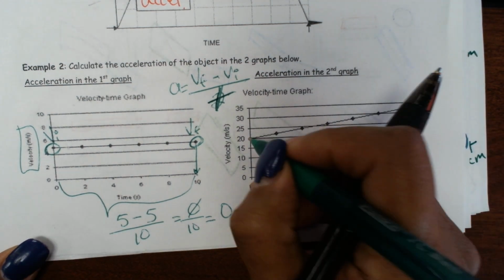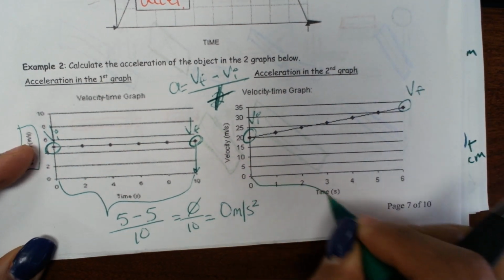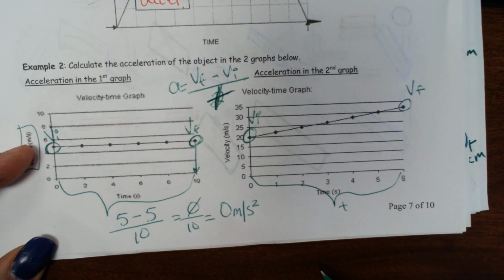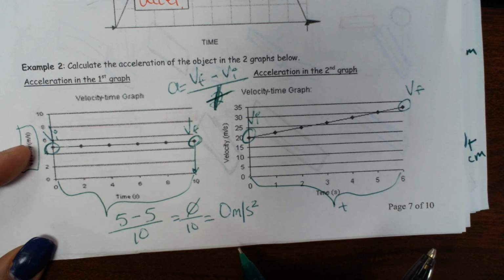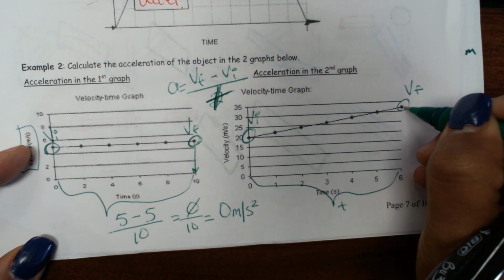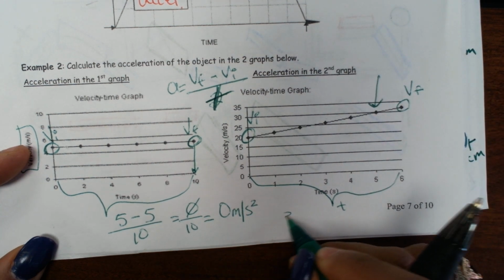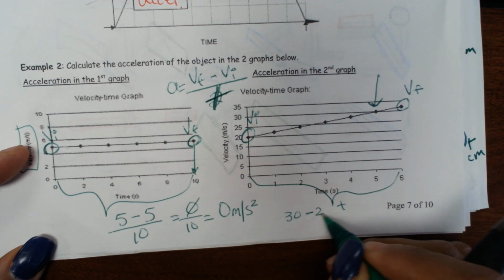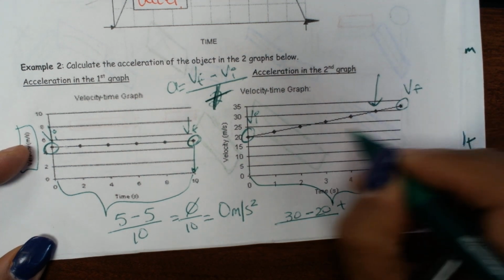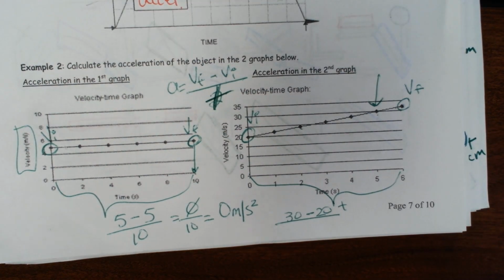I've got my initial velocity, my VI, I have my final velocity, my VF, and my T is right here. How much time did it take? So my equation is VF, and VF over here is, let's see, I'm going to go ahead and find a simple one. This dot is right on the line, so I'm going to use that one, which is 30. My VI, this one's also right on the line, which is 20. It doesn't matter. You can use this point and this point. It doesn't matter which 2 points you use.